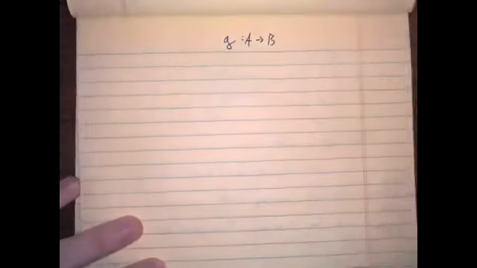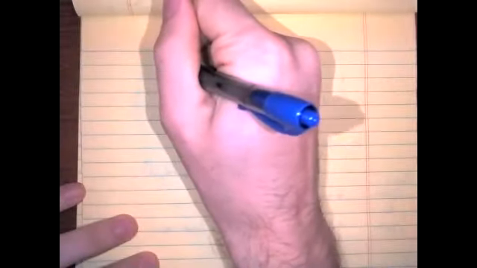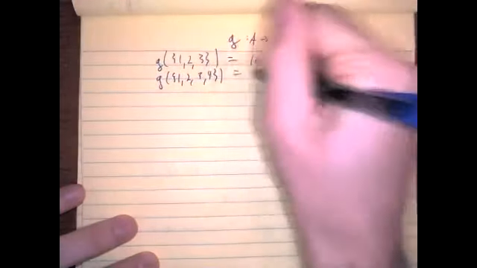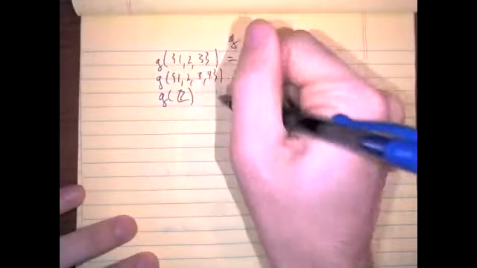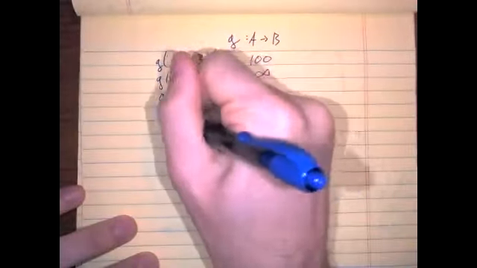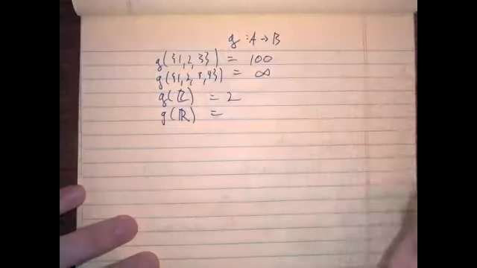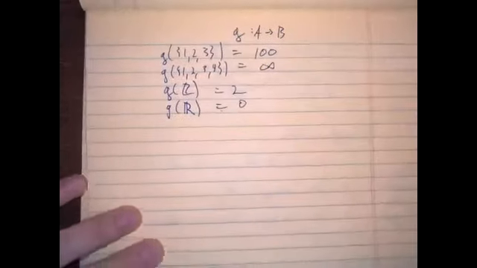I could make a new function G from A to B, where A and B are as before, and I could let G of 1, 2, 3 be equal to 100. And I could set G of 1, 2, 3, 4 to be this symbol infinity, and then I could set G of Z equal to 2, and G of R equal to, I don't know, 0.